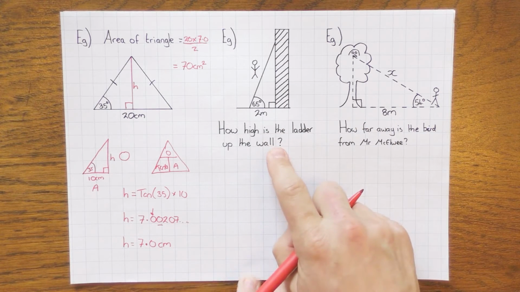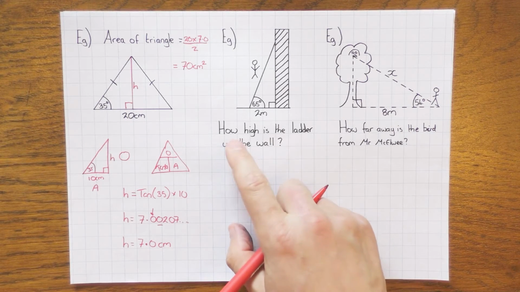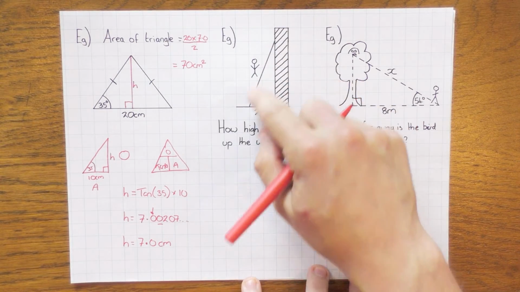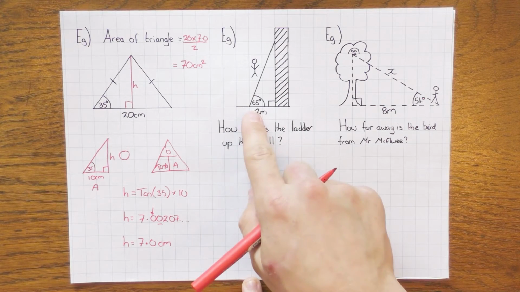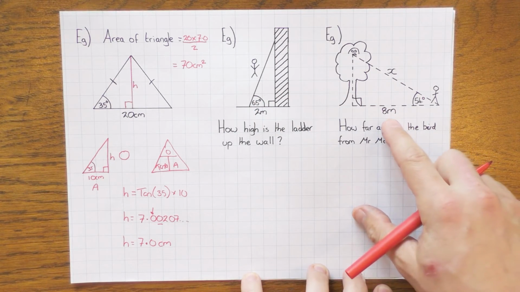Okay, two more. This one here, very, very common. They love the old ladder against the wall question. So here we go then. How high is the ladder up the wall? So here's my wall, here's my ladder, here's my man supposedly floating, although he should be on the ladder. And we're told it's 2 meters away from it, and we have the angle there of 65 degrees.